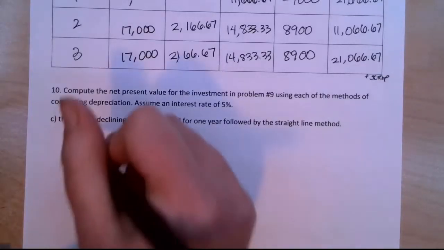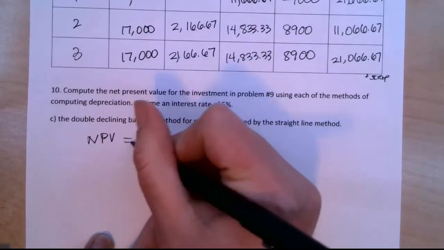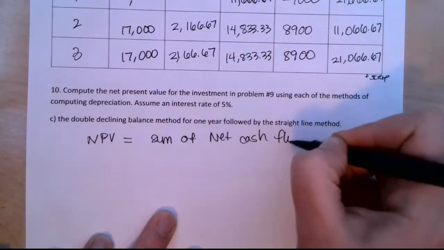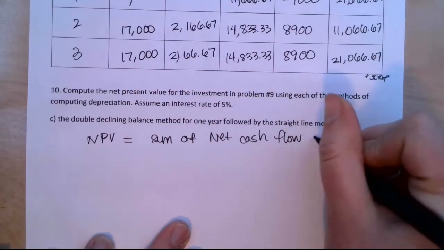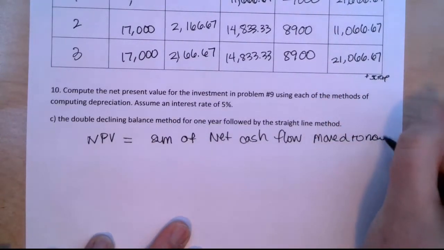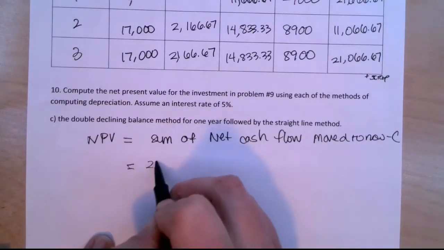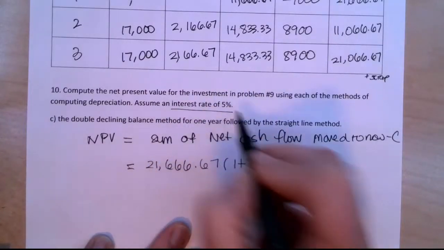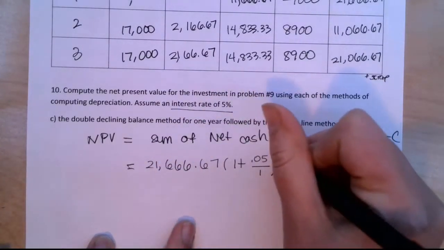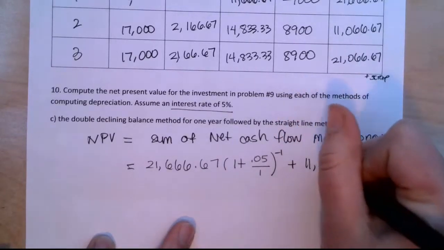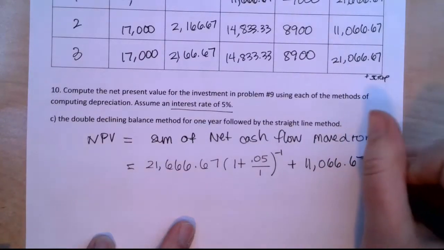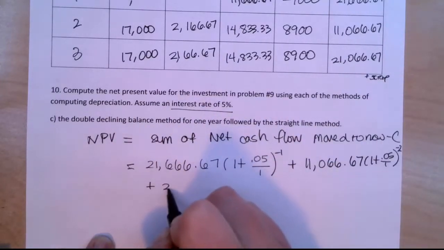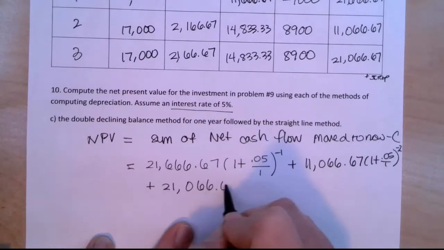Now that you've had a chance to try the net present value this time, we're going to take the same approach as we've been taking. It's the sum of the net cash flow value, so that's this last column. Move back to now, minus our cost. Okay, so we have 21,666.67 times 1 plus 0.05, because again we're using an interest rate of 5% annually. Move that back 1 year, and then we have $11,066.67. Let's move back 2 years, and then our last one is our 21,066.67.